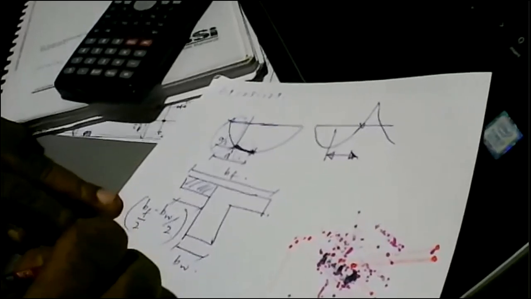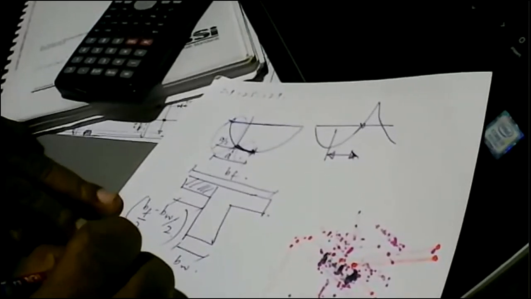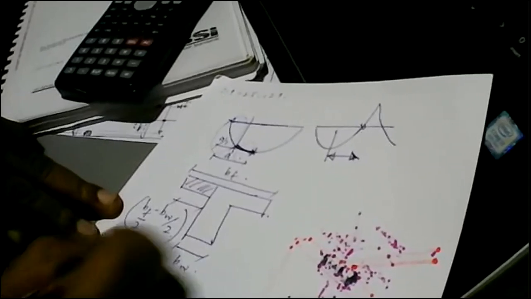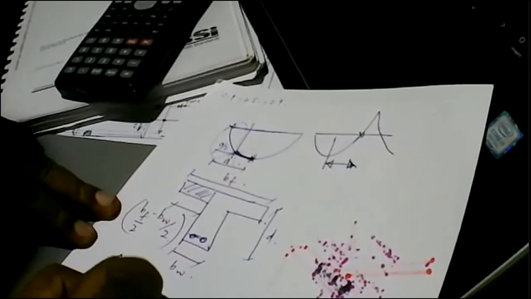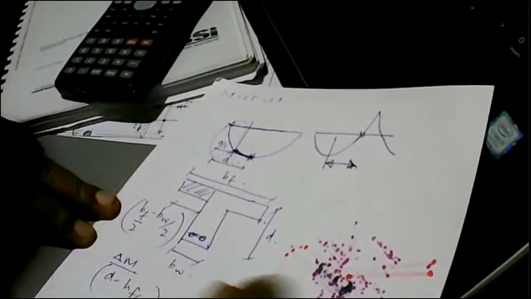So delta M divided by, here you get d minus hf over 2, will give the total change in force over this full width.